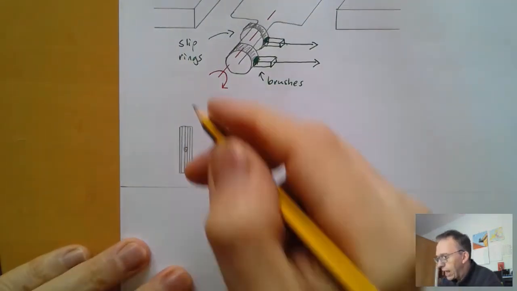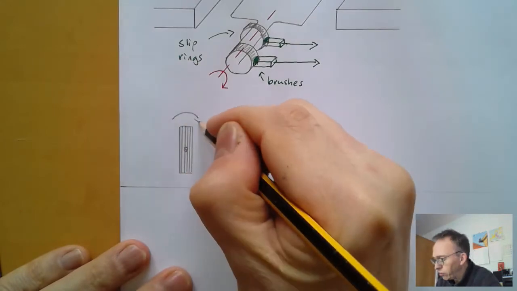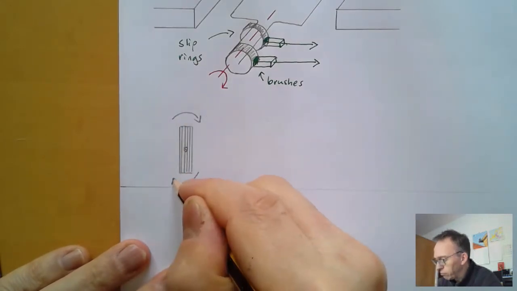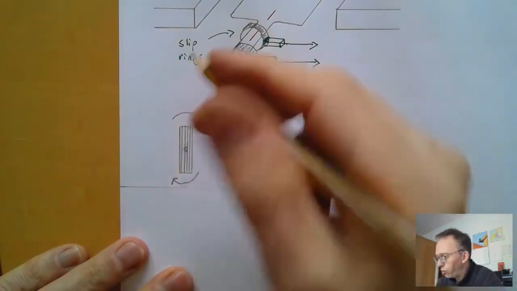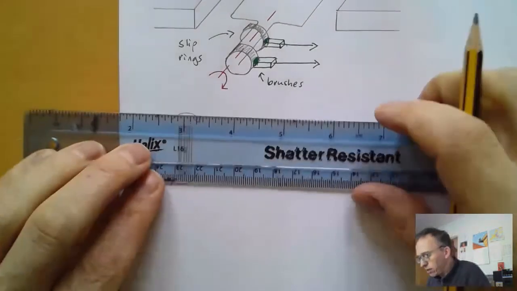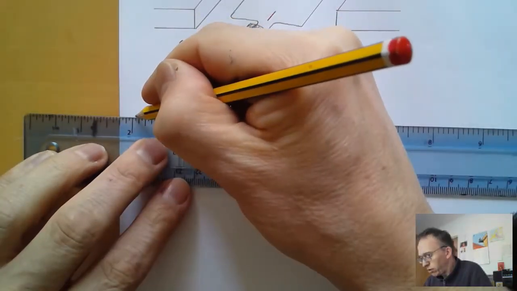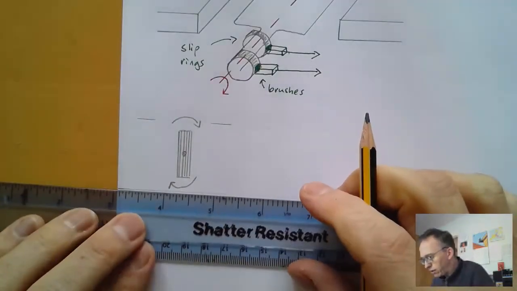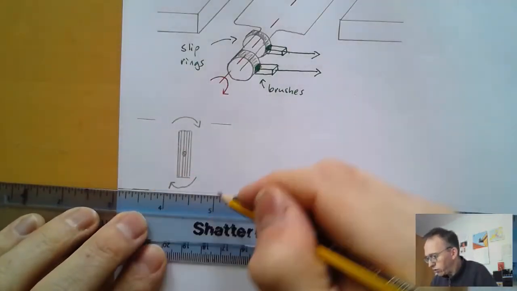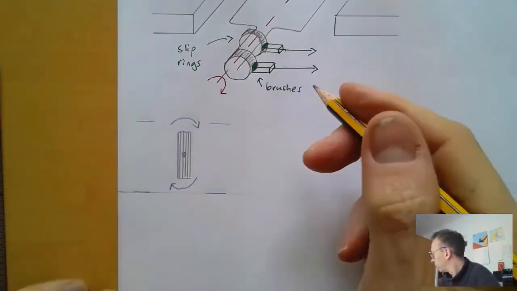Okay, and the whole thing is going to turn clockwise, like that, due to an external force. Now we have the permanent magnet, or the magnetic field, each side, and it's going to look something like this.